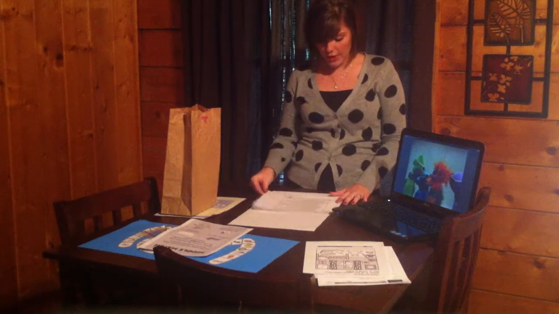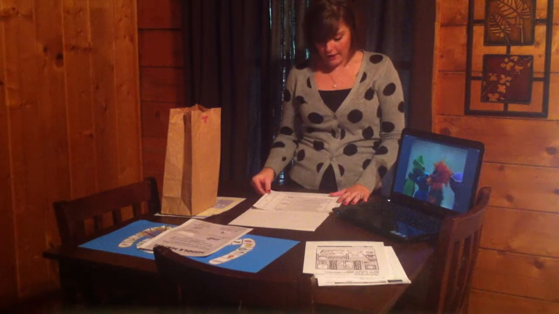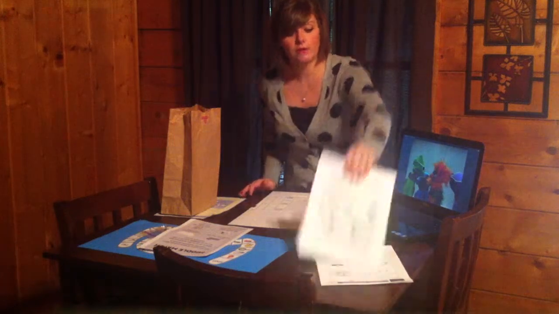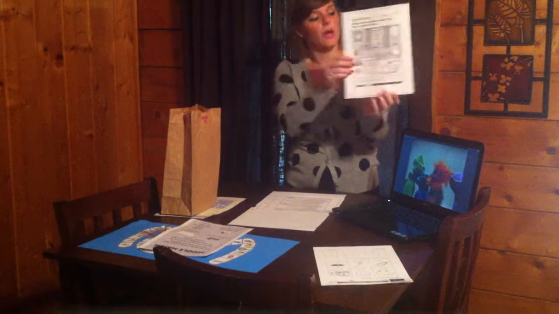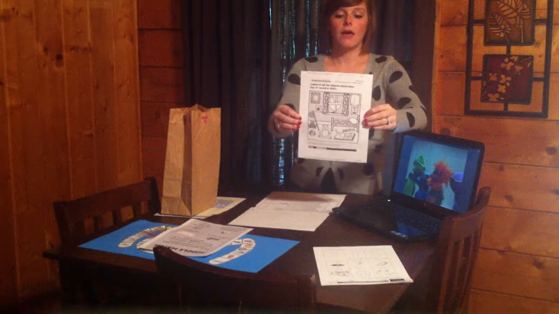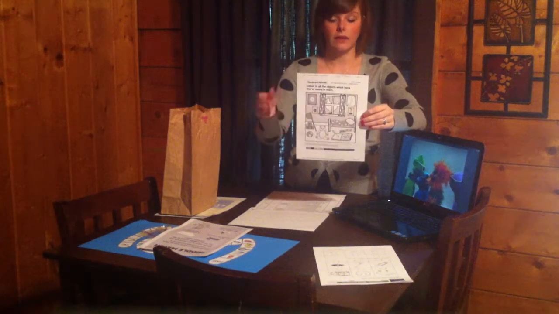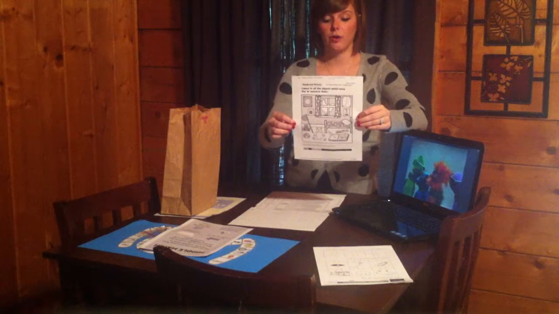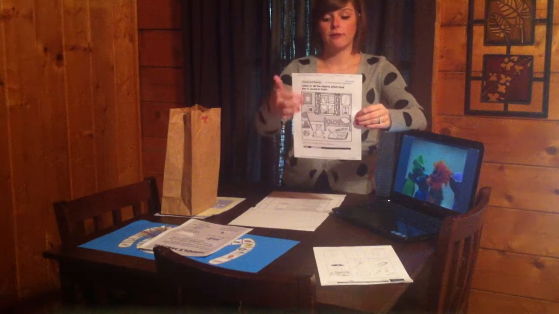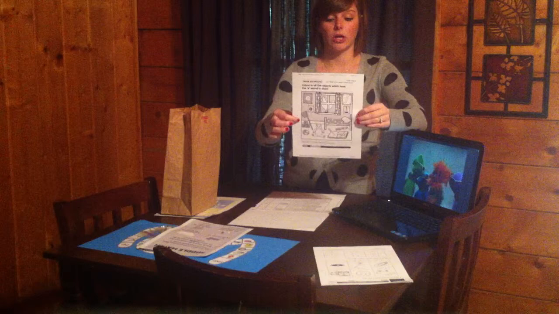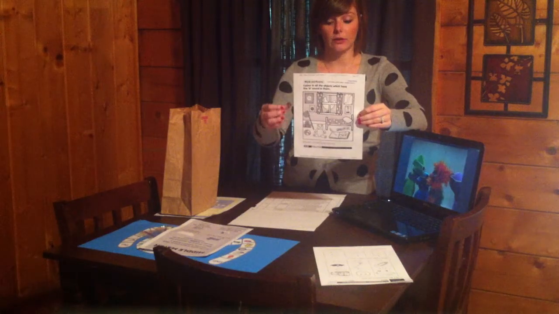For my early finishers, I'd provide them with a worksheet that they can color. This worksheet is a picture that has a bunch of random objects in it, and it focuses on the medial sound of E. So they would go through and color every picture within this picture that has the same medial sound.